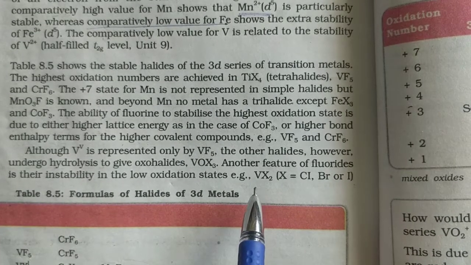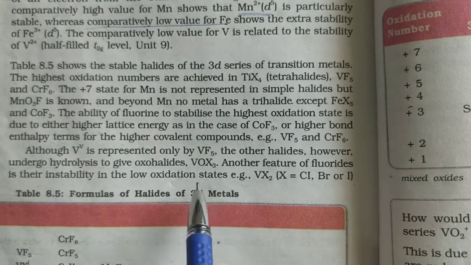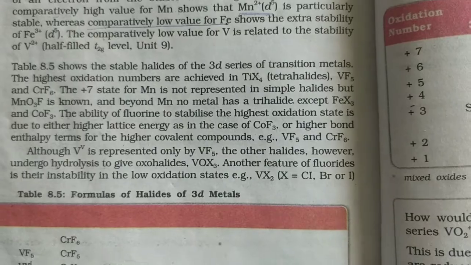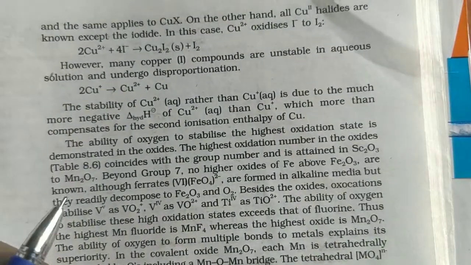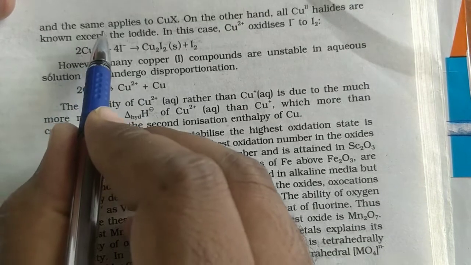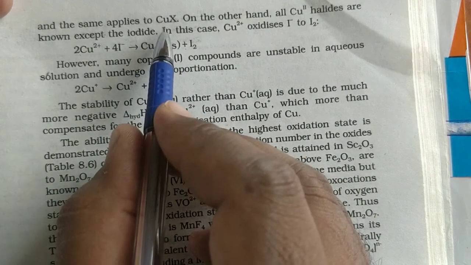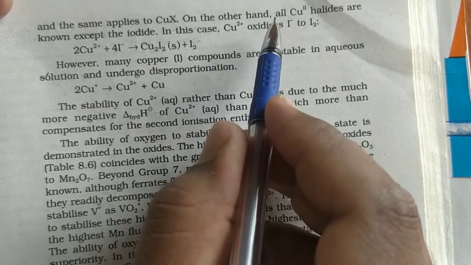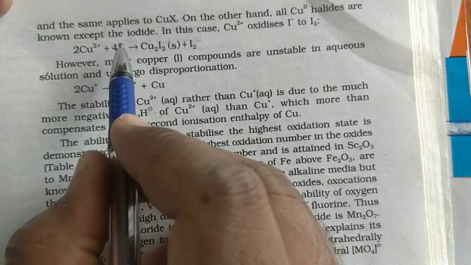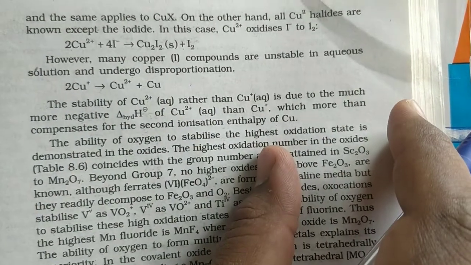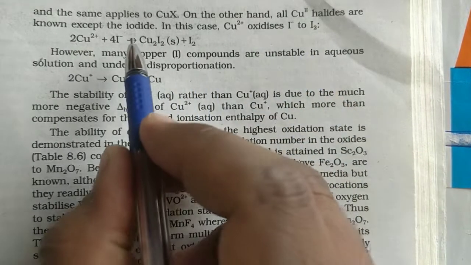Generally, fluorides are stable in higher oxidation state when compared to lower oxidation state. Here X is equal to chlorine, bromine or iodine. The same applies to CuX also. On the other hand, all Cu2+ halides are known except the iodide. All copper halides are known, meaning with the oxidation number 2, but except iodide.